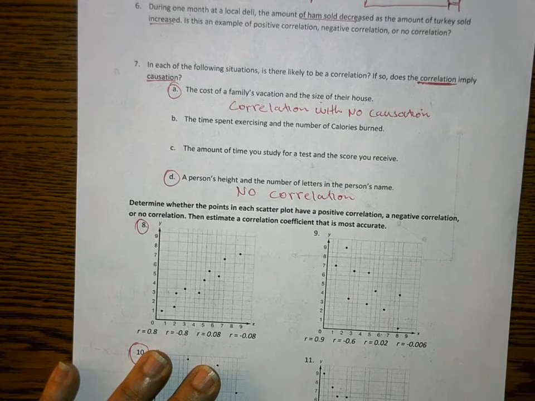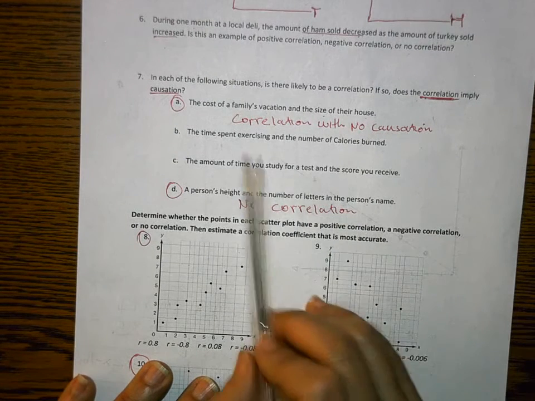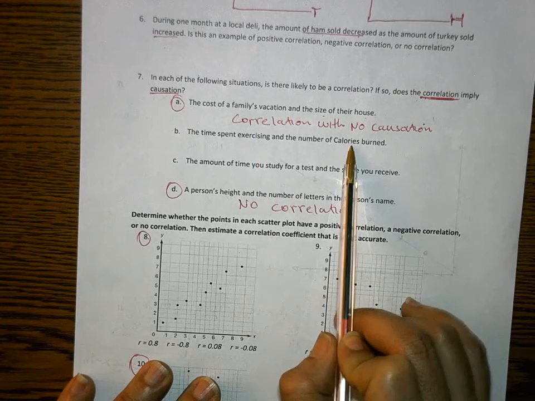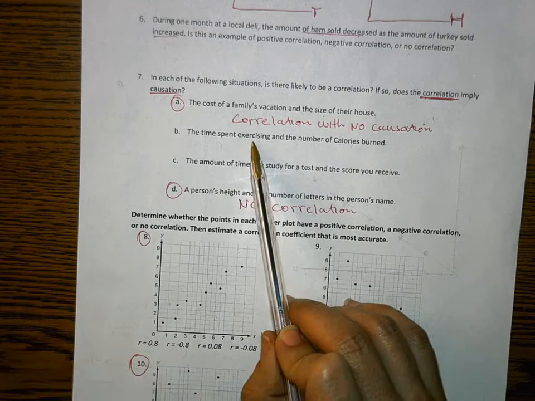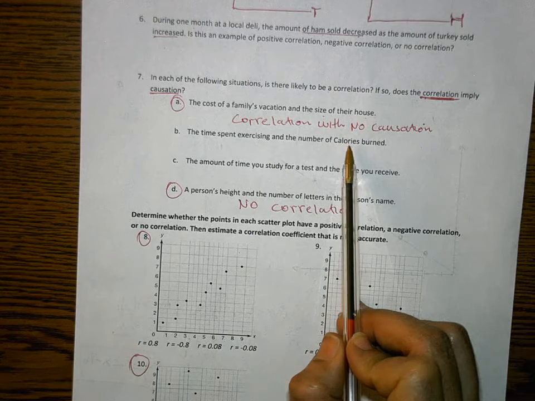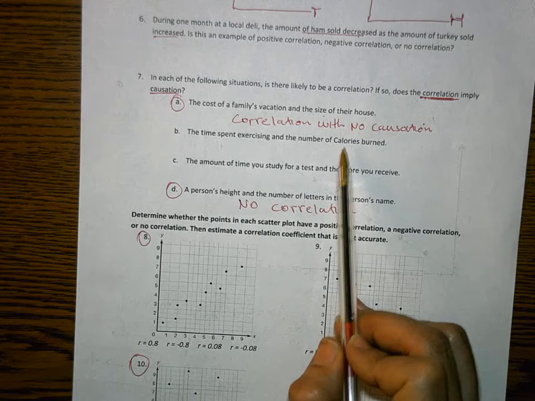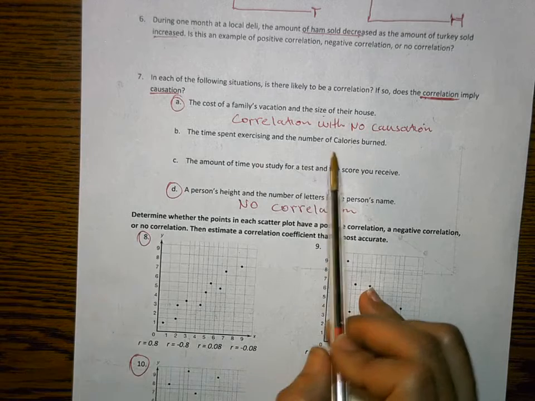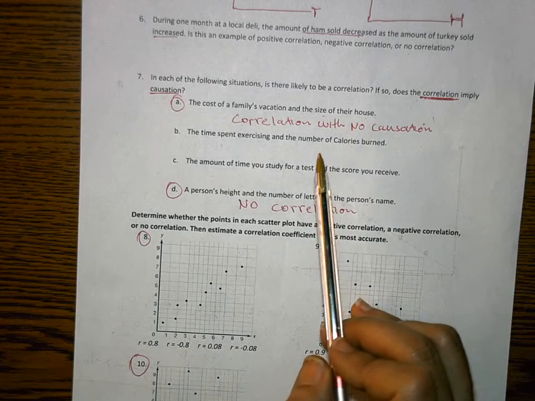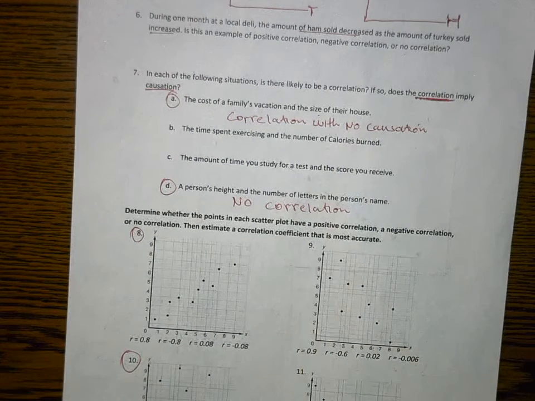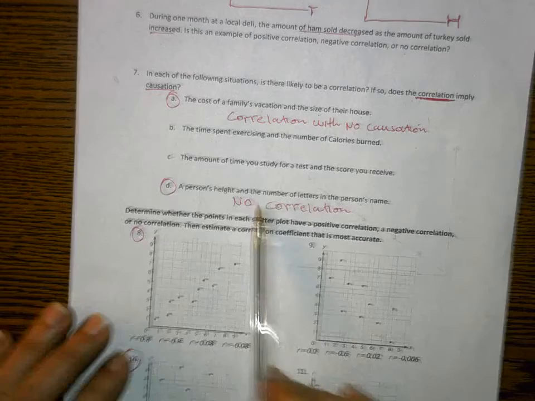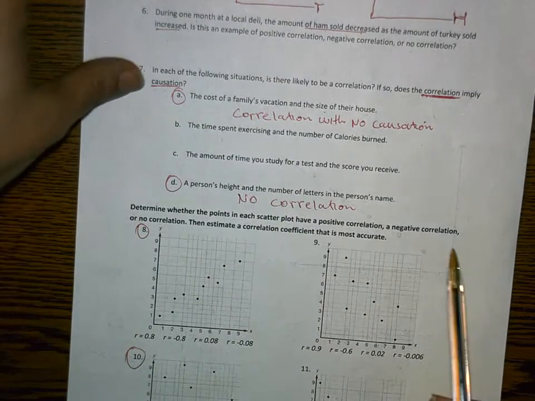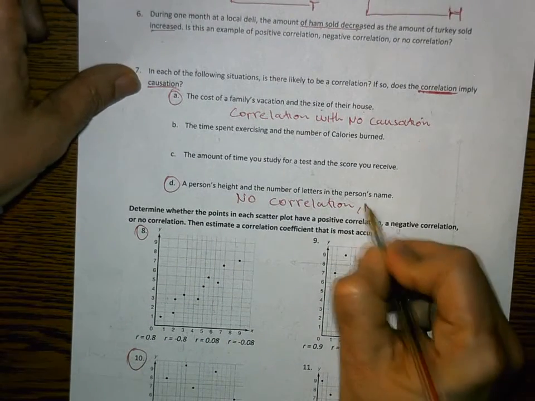I feel that there is a correlation between when you exercise and how many calories you burn. I think there's a correlation there because I exercise every day, and when I finish I check how many calories I burned, and that was an effect there. And as a matter of fact, exercise caused me to burn calories. So I think there is a correlation with causation, but here there's no correlation at all. Nor causation. Okay, there's no correlation and no causation at all.